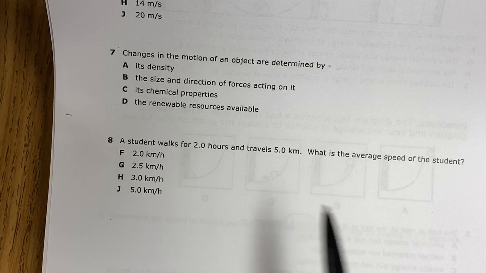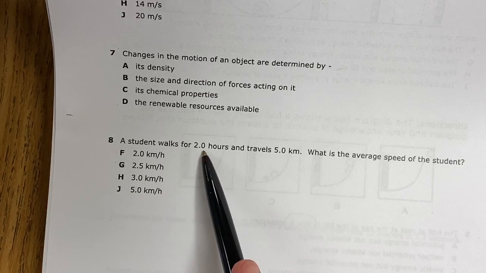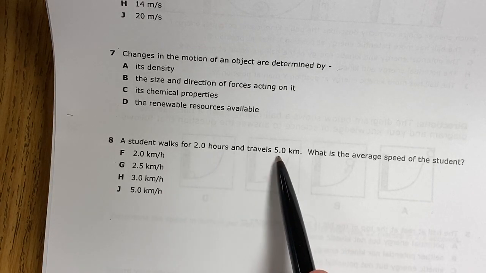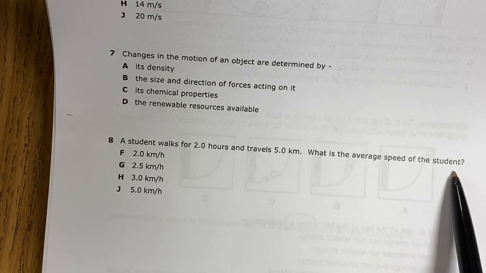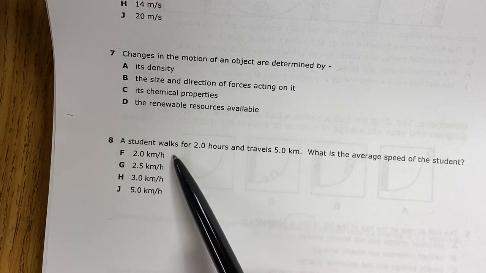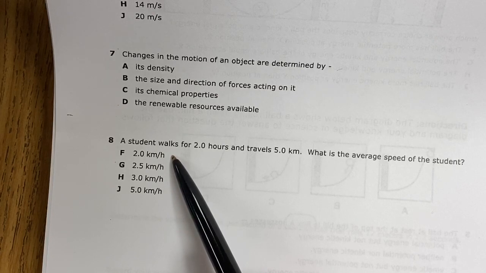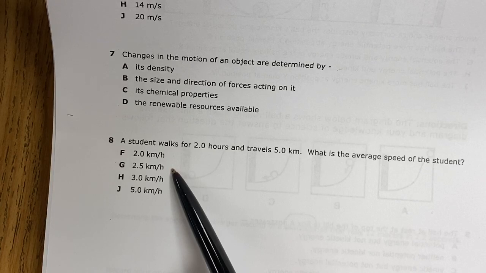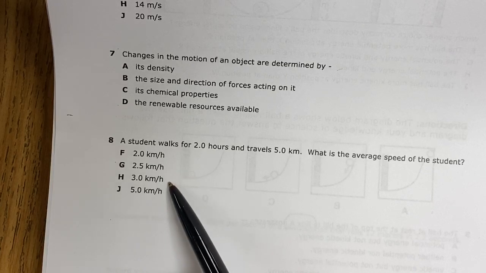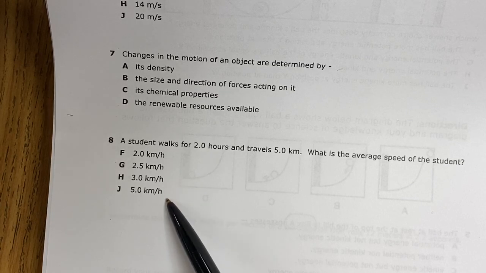Number 8, a student walks for 2.0 hours and travels 5.0 kilometers. What's the average speed of the student? F, 2.0 kilometers per hour. G, 2.5 kilometers per hour. H, 3.0 kilometers per hour. Or J, 5.0 kilometers per hour.